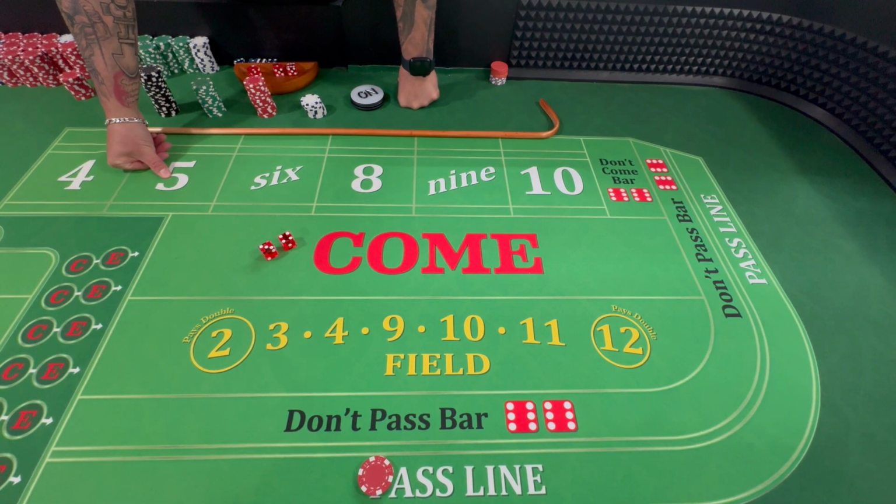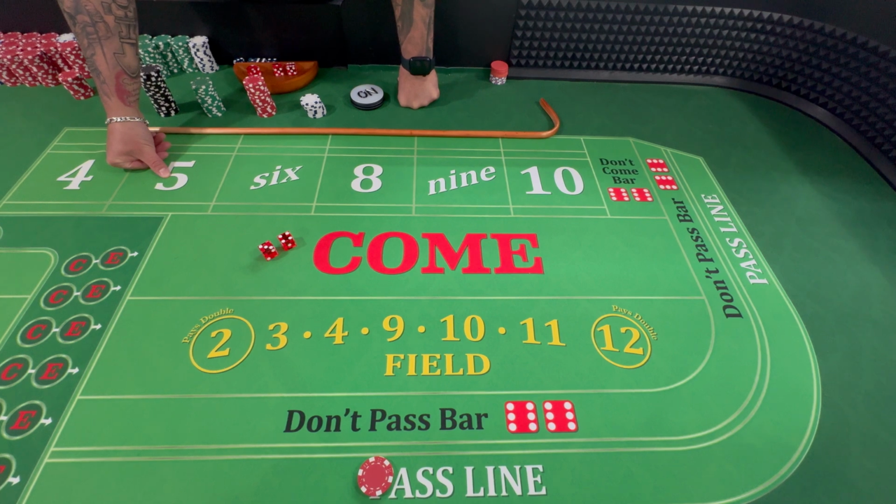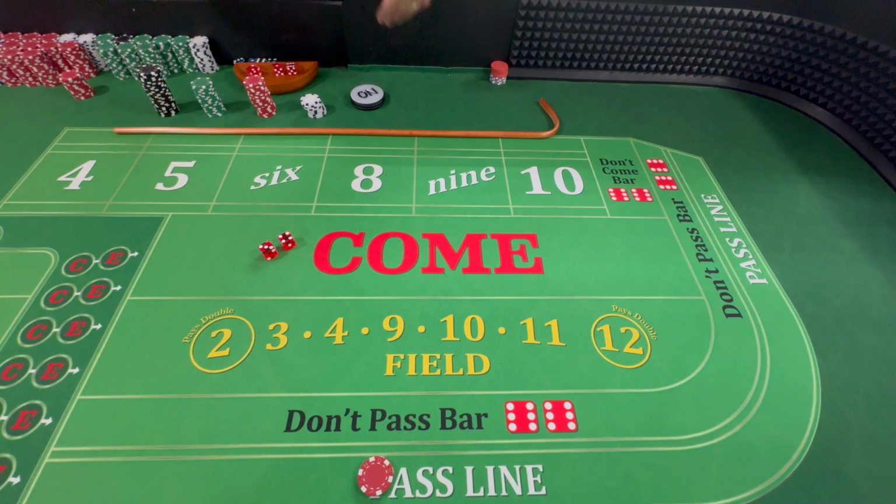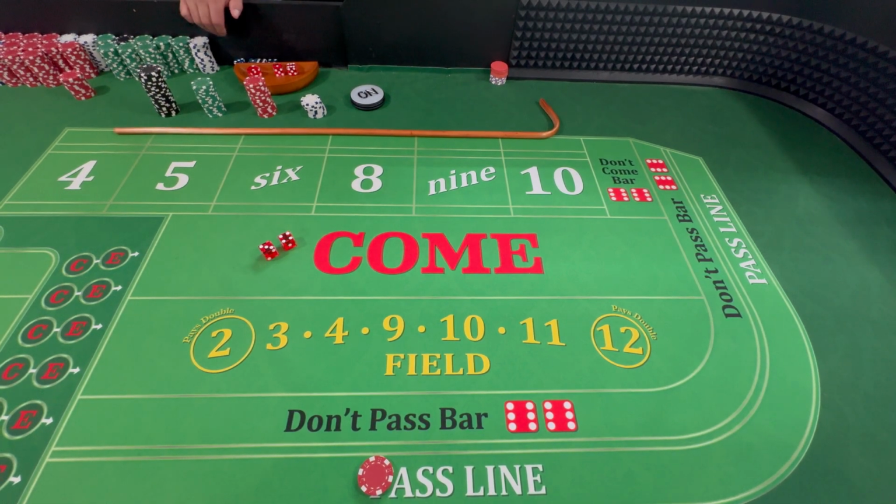So hopefully you got a sneak peek at an introduction to craps. Don't be afraid to play even just one roll, because once you catch the fever of playing the game, it's actually very fun.